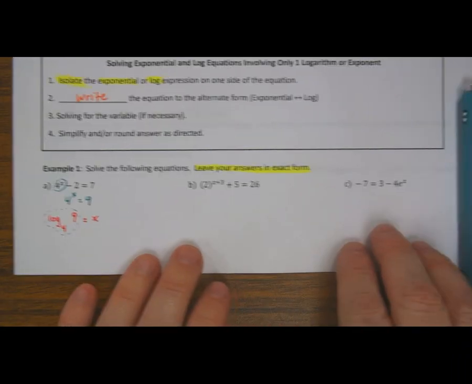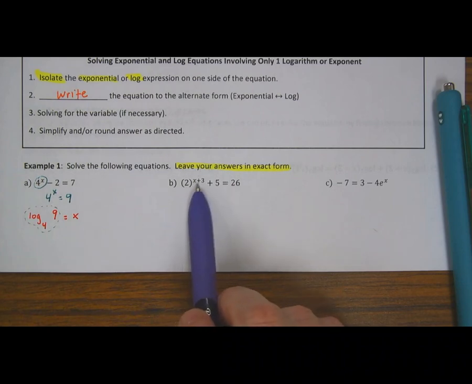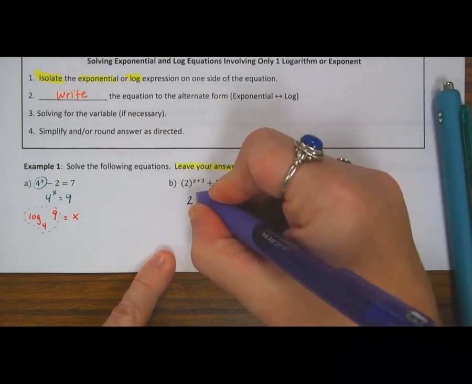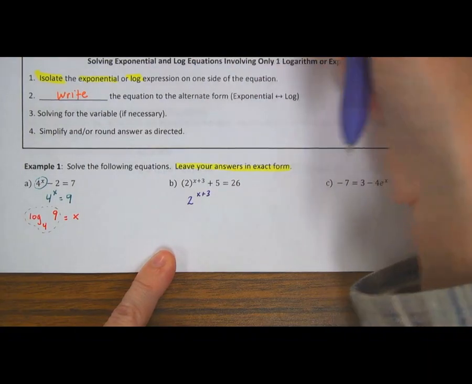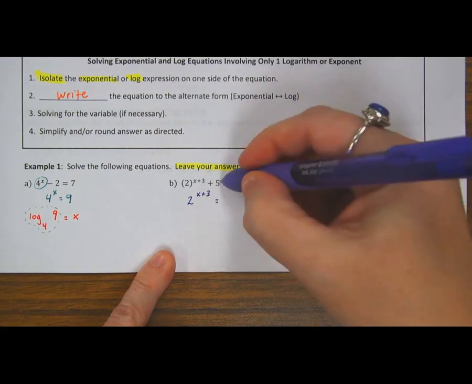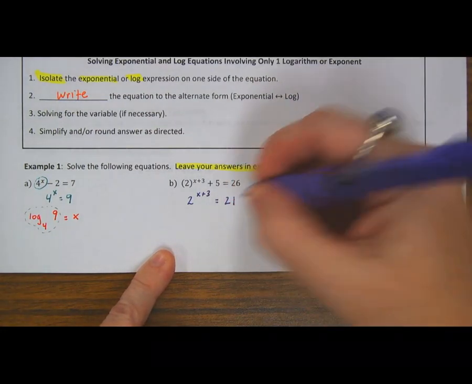Okay? B. Clearly, again, this is an exponential equation that we need to solve because we don't see log. I need to get 2 raised to the power alone. To do that, I'm going to subtract 5 from each side. That's going to leave me with 2 to the x plus 3 power. I'm not really sure why there are parentheses around this 2. It's not really necessary. Then I'm going to subtract 5 from each side. 26 take away 5 is 21.